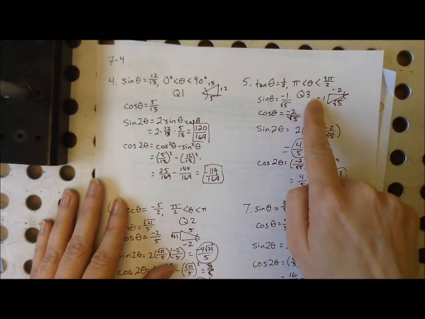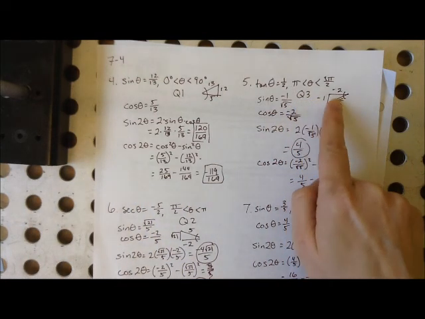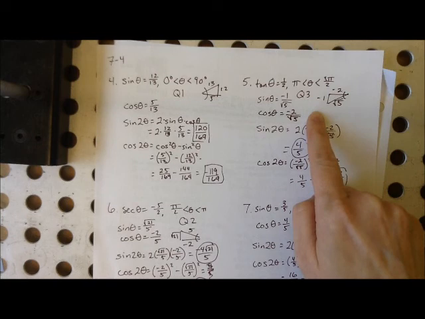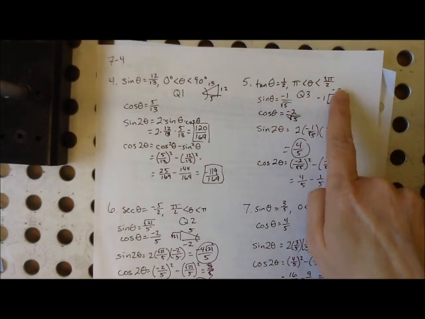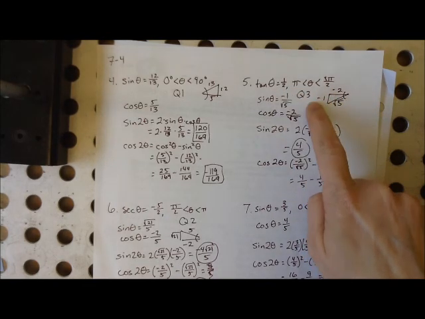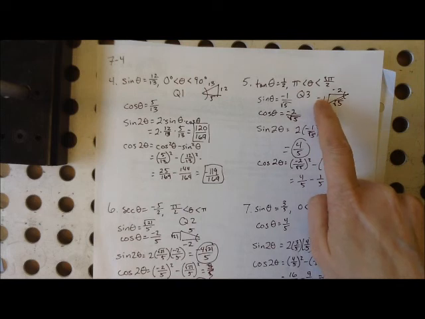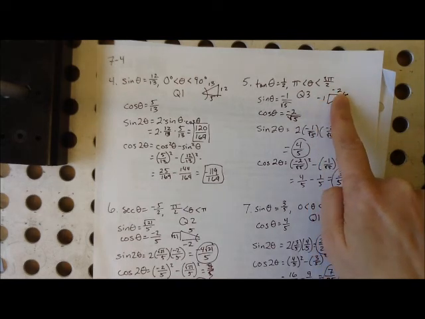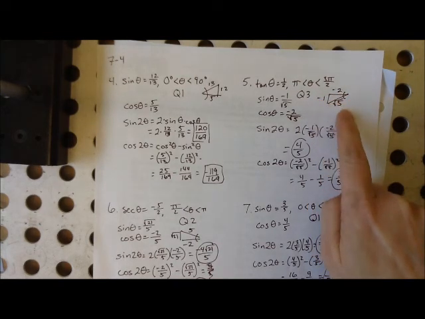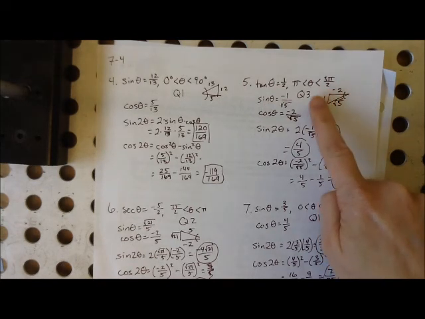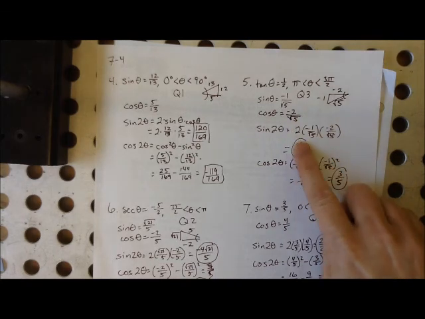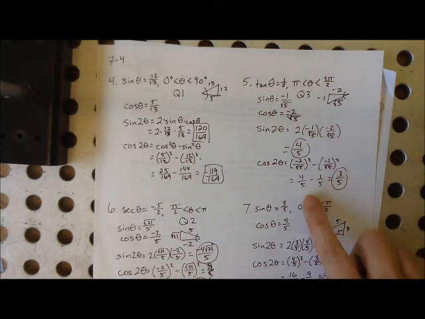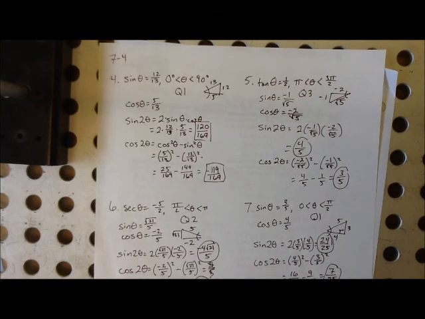Number 5 is in quadrant 3. In quadrant 3, the hypotenuse is always positive, but both the other sides are negative. So tangent is 1 over 2 because the negatives cancel out, but when you fill them in, because you're in quadrant 3, these sides have to be negative 1 and negative 2. So sine is negative 1 over square root 5. Cosine is negative 2 over square root 5. Plug into the formula, simplify. 4/5, 3/5.